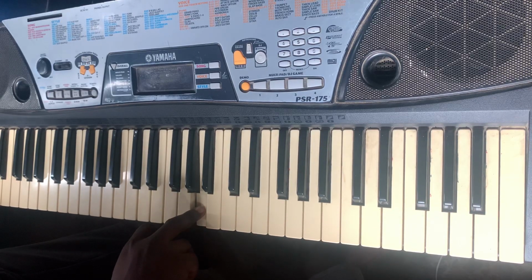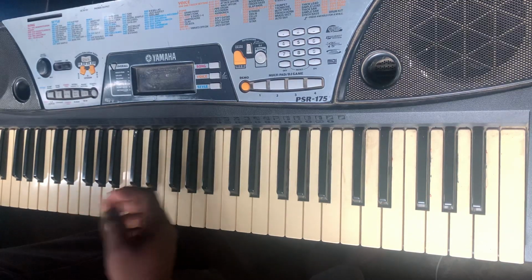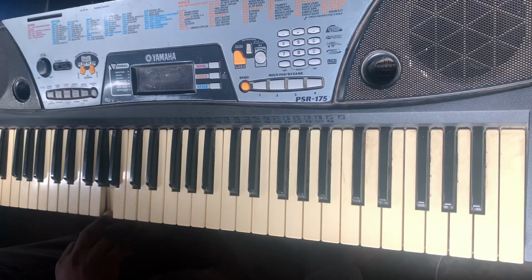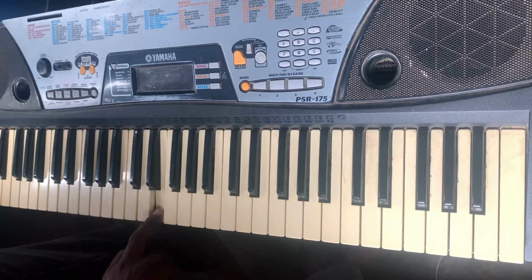But because we are changing the 7th and raising it, the scale formula now changes. If we are on our root, the scale formula now becomes tone, semitone, tone, tone, semitone.